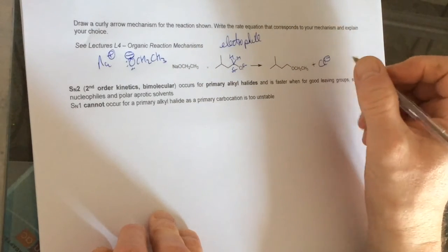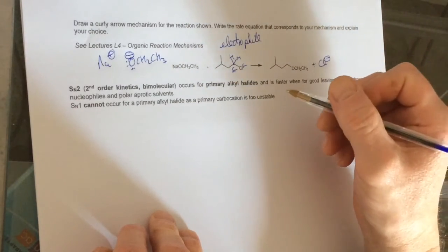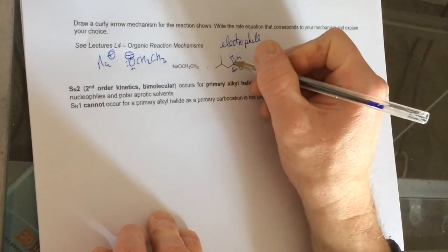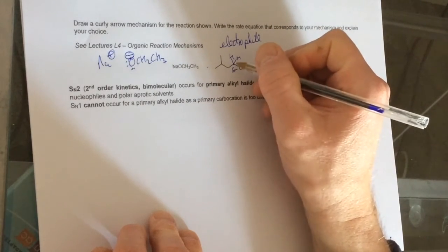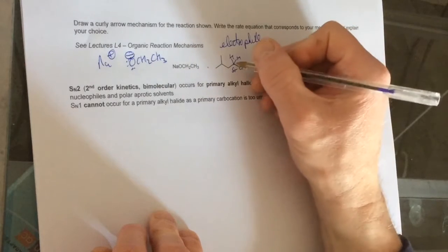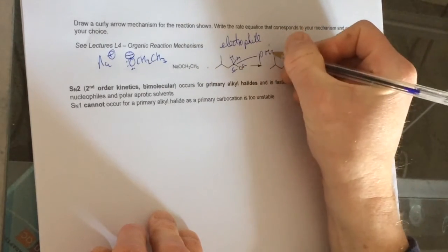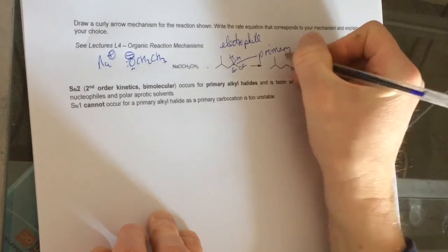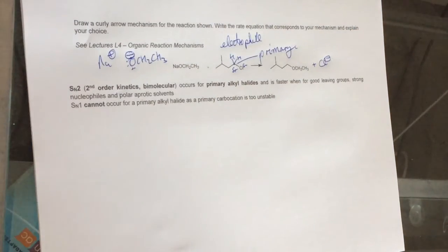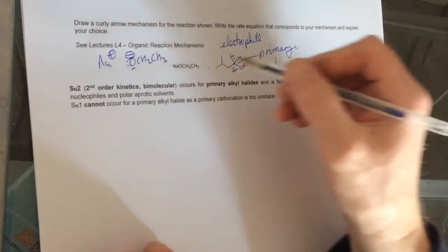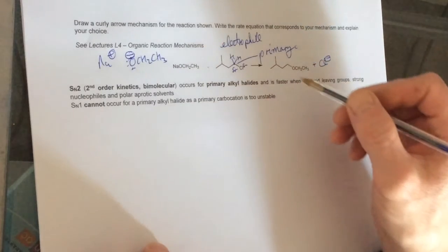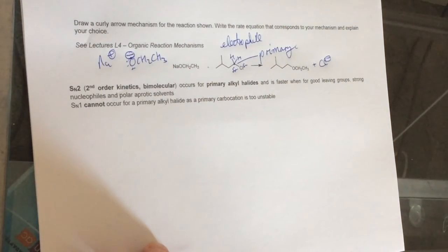And the most important thing for identifying whether it's SN2 or SN1 is the reaction center. Is it primary, or, in the other extreme case we looked at, tertiary? That's primary. And when it's primary, it will undergo SN2, because bimolecular means that the two groups, the nucleophile and the electrophile, come together in a single transition state.